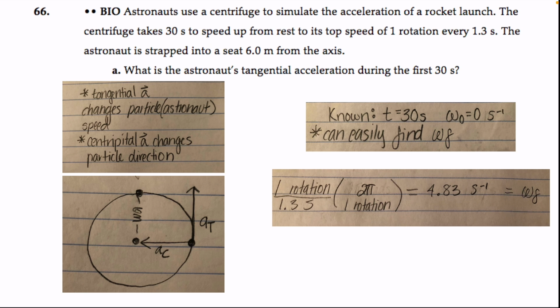So it's good to keep in mind that the tangential acceleration is what changes a particle's speed, and a tangential acceleration only occurs, in circular motion, whenever the particle is speeding up, whereas centripetal acceleration always occurs in circular motion, and the centripetal acceleration changes the particle's direction. So part A is just asking us what the astronaut's tangential acceleration is during the first 30 seconds.